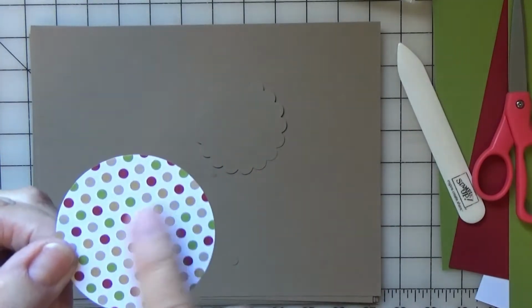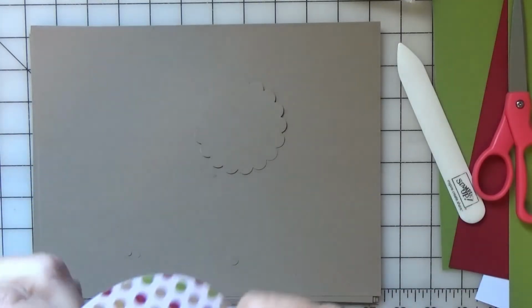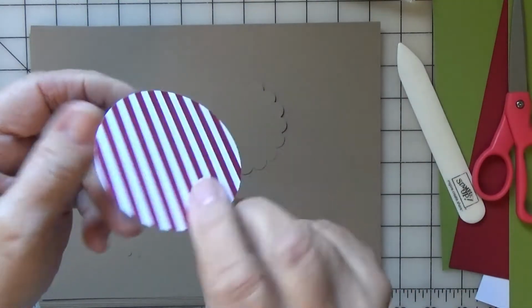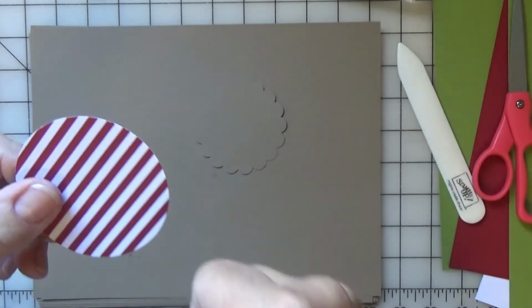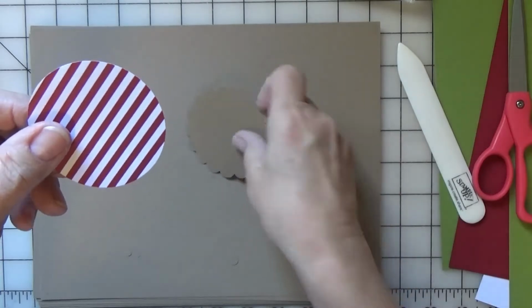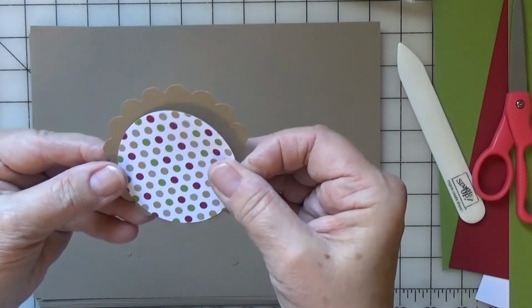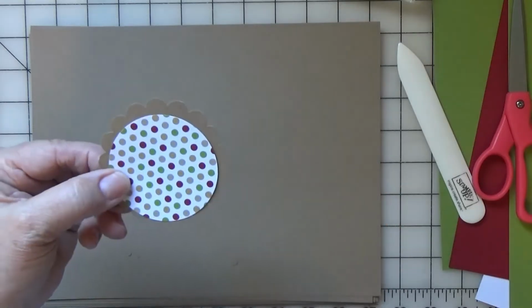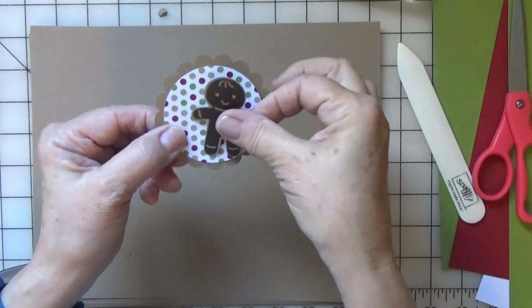Now, Stampin' Up! calls this designer series paper. It's a little lighter than cardstock. It's made to be used on cardstock, and it's less tough on your punches because you can be dulling the punches every time you use it. So I'm going to use the polka dots, and we'll probably put the gingerbread man on it.